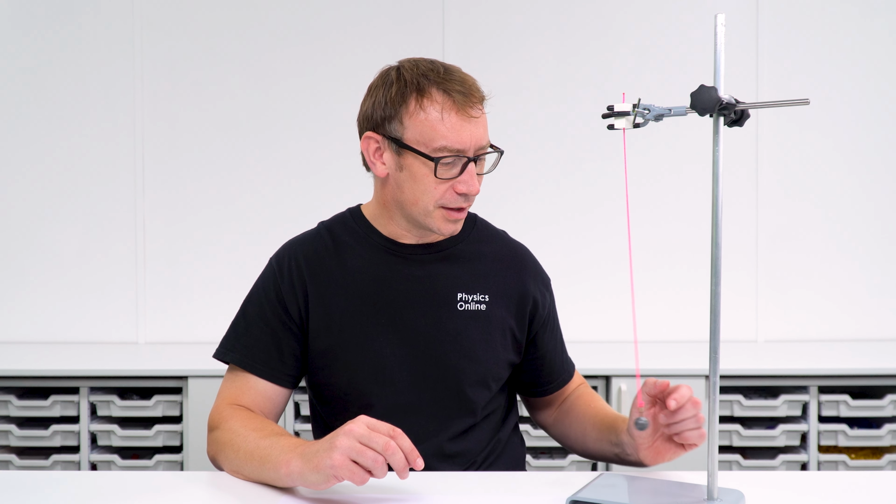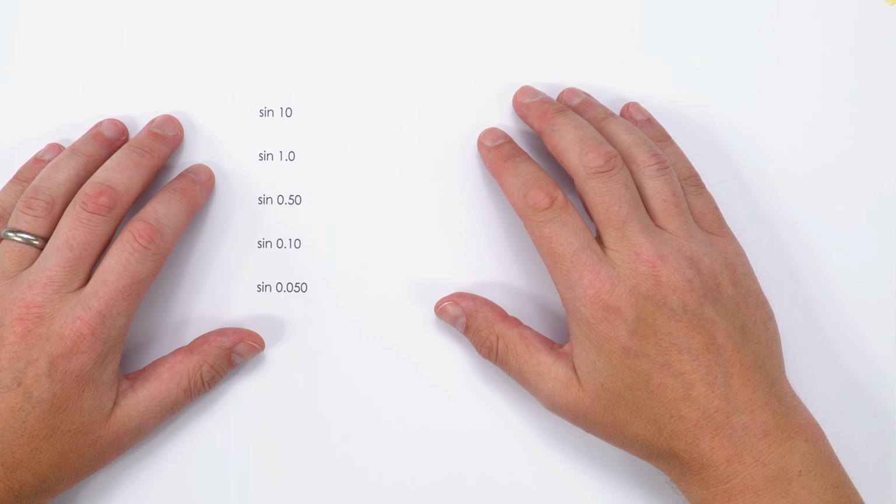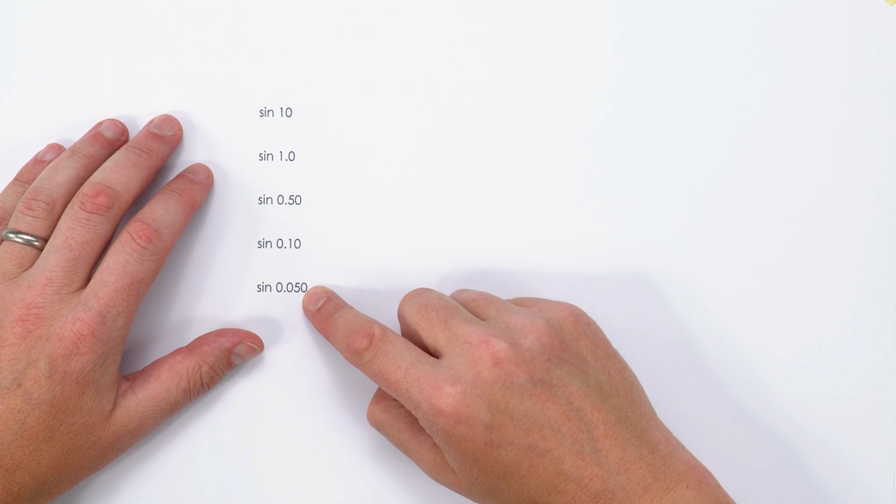If you have a pendulum that is swinging through a small angle, you can derive an expression for the time period and relate that to the length of the pendulum and the gravitational field strength. But you can only do that with the following approximation. But before we do that, I just want to have a look at these things over here.